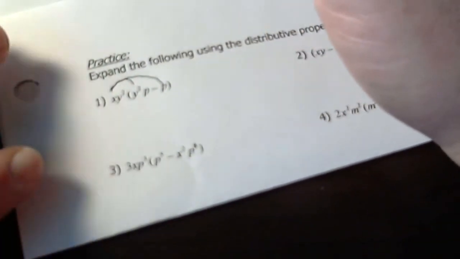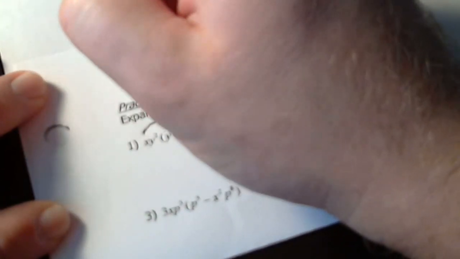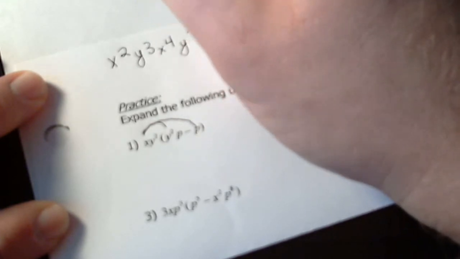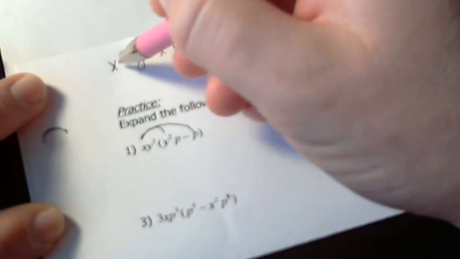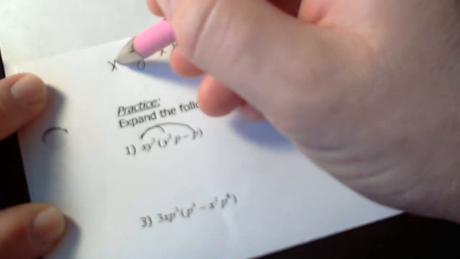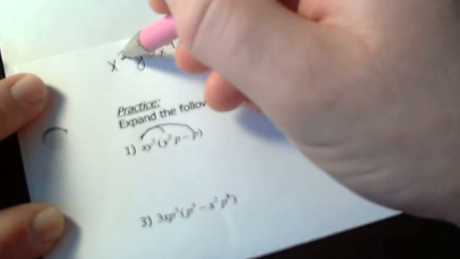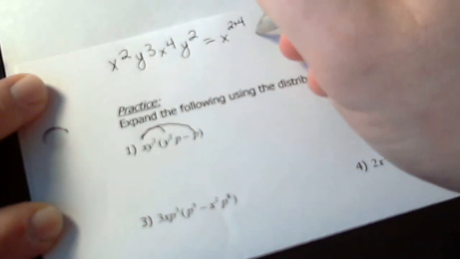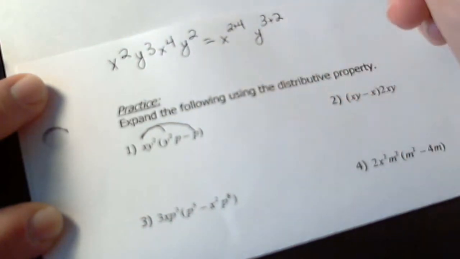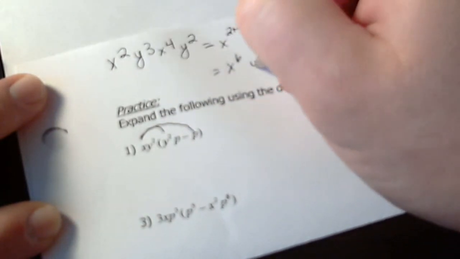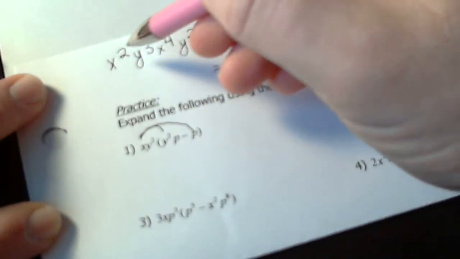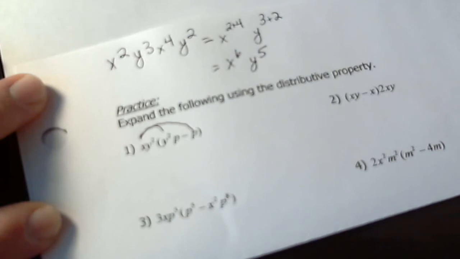We're also going to recall this concept. Let's say we have x squared, y to the third, x to the fourth, y to the second. Well, if we would simplify this, we could put the x's together. And remember, since we have these like bases, the x's raised to exponents, we could say x to the 2 plus 4 times y to the 3 plus 2, which is really x to the 6th, y to the 5th. Just add the exponents on the like letters.